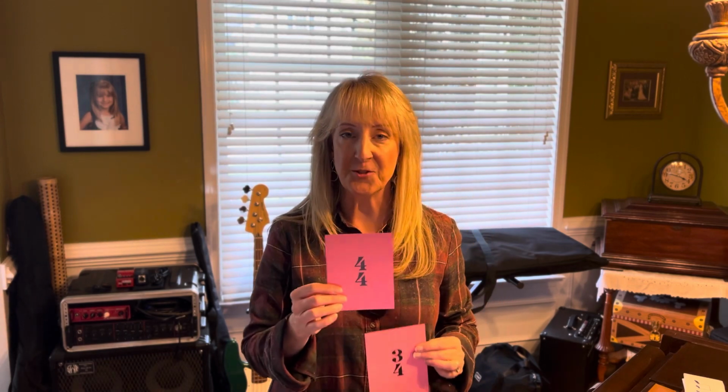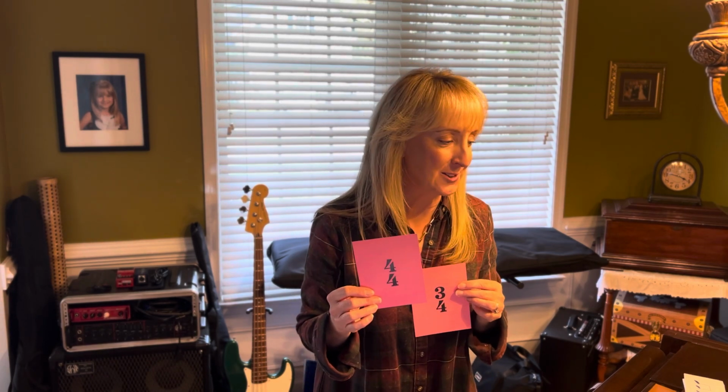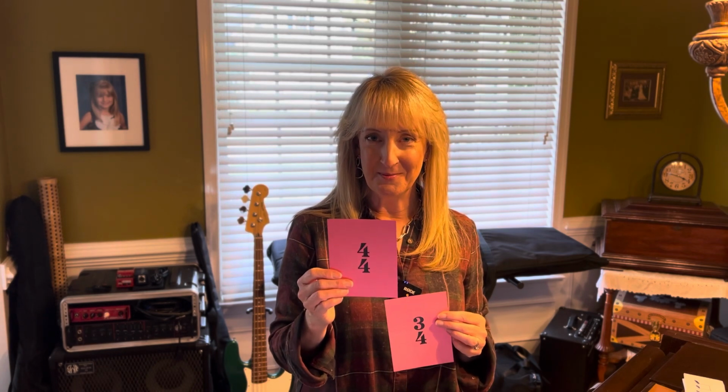The 2 major time signatures we're going to look at are 4/4 and 3/4. You can see that in your book if you want to follow along with me in the Practical Lessons book. The top number tells you how many beats per measure, and the bottom number tells you what kind of note gets 1 count, the 1 beat, the main beat.